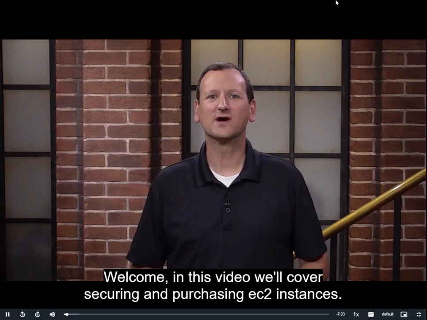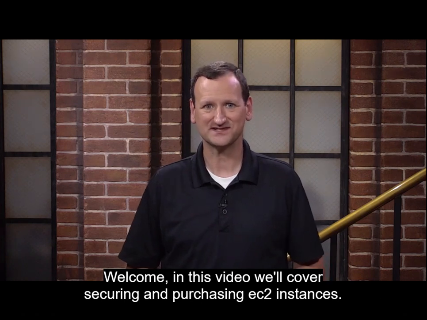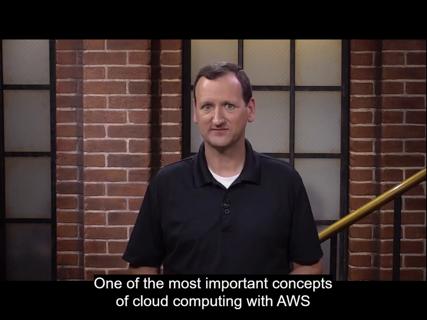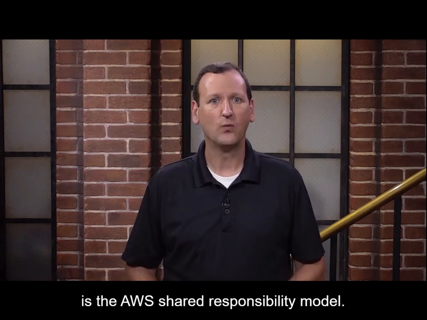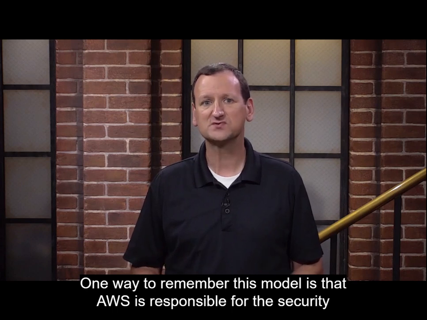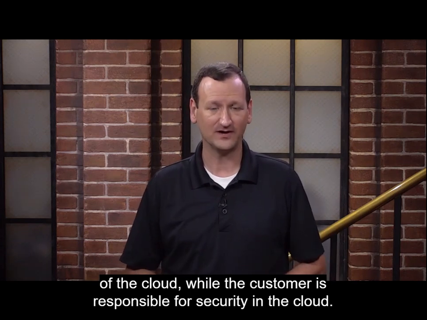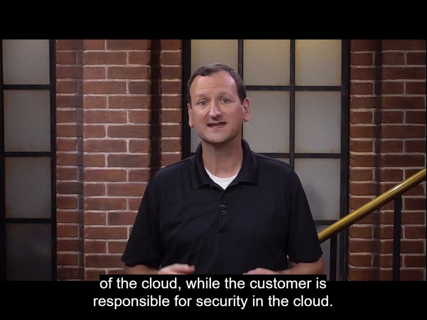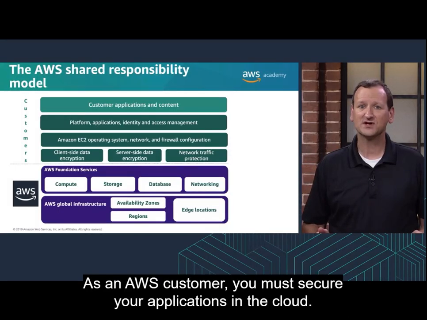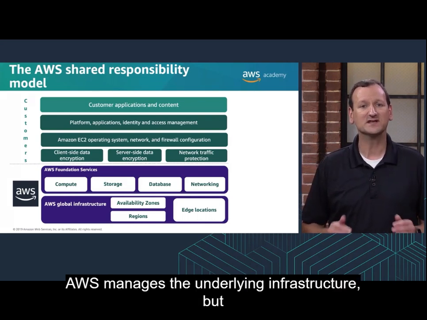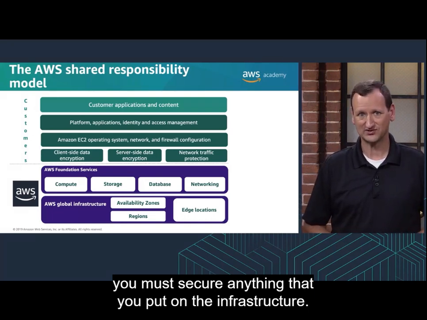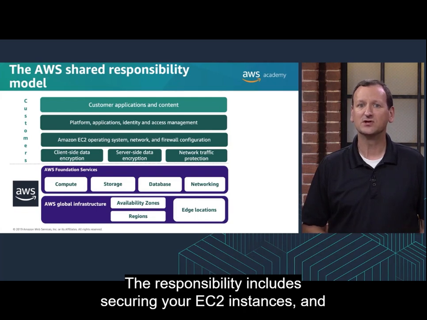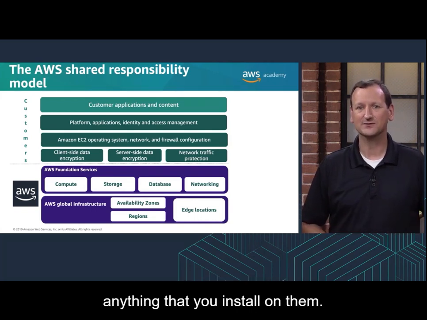Welcome. In this video, we'll cover securing and purchasing EC2 instances. One of the most important concepts of cloud computing with AWS is the AWS shared responsibility model. One way to remember this model is that AWS is responsible for the security of the cloud, while the customer is responsible for security in the cloud. As an AWS customer, you must secure your applications in the cloud. AWS manages the underlying infrastructure, but you must secure anything that you put on the infrastructure. The responsibility includes securing your EC2 instances and anything that you install on them.